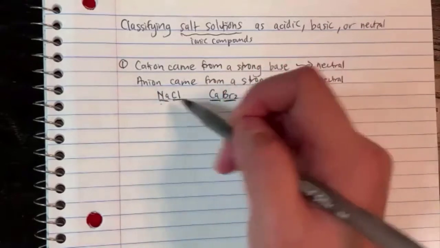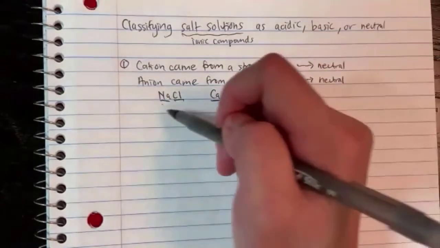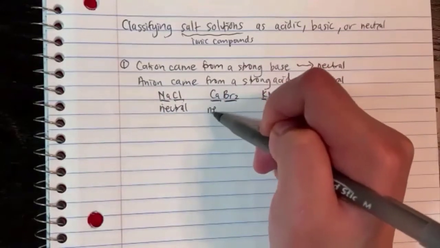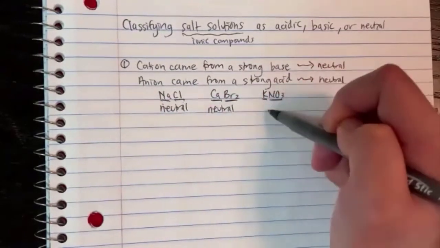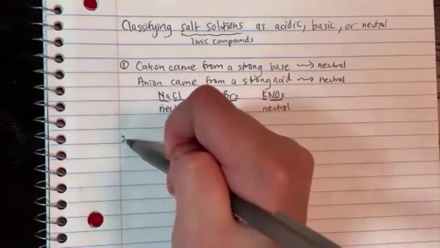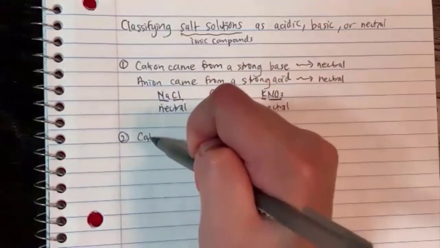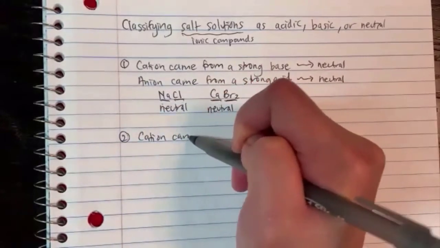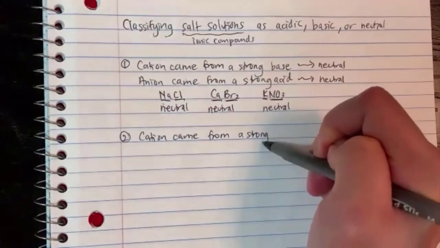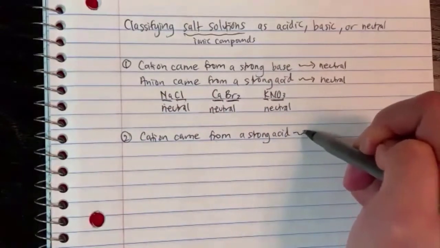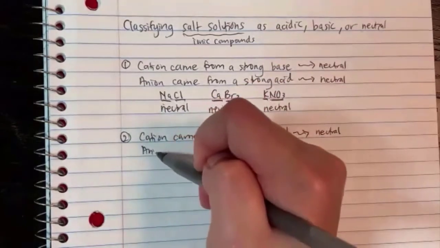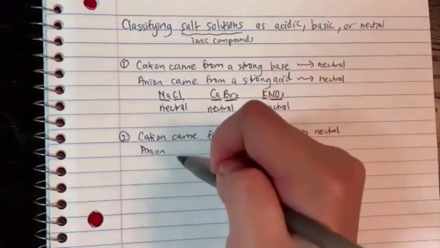So overall, the compound is neutral because both sides are neutral. That one's easy. Okay. What if now you have a combination? So now the cation came from a strong base. This one's neutral still. That's okay. That's good. What if the anion this time didn't come from a strong acid? It came from a weak acid.